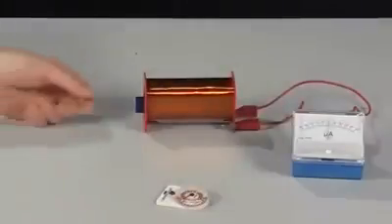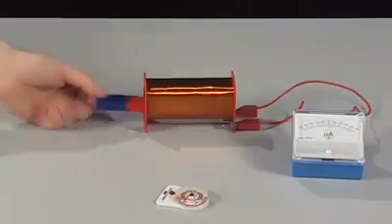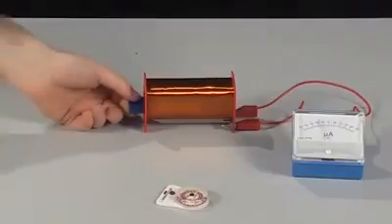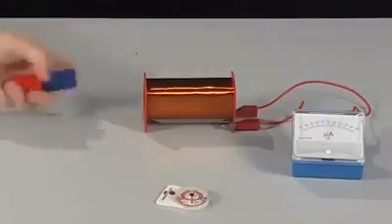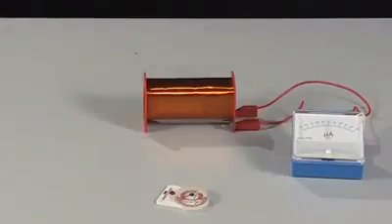Let's get back to the two experiments. In the first one, the strength of the magnetic field at the location of the coil decreases as the magnet is moved away and increases as the magnet is moved back into the coil. There is no induced current when the magnet is resting inside or outside the coil.